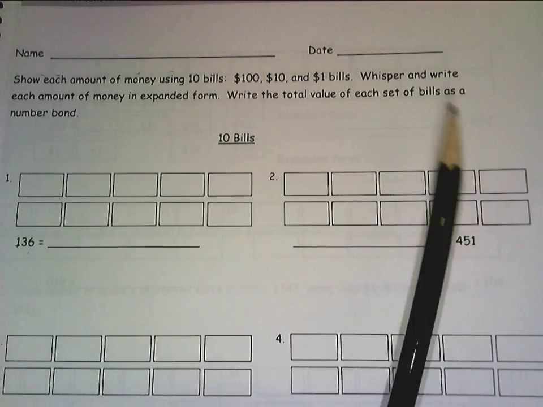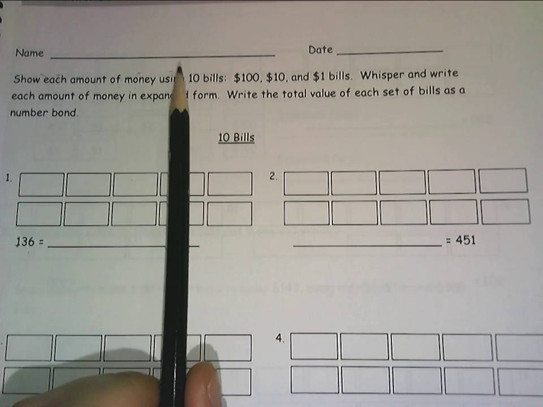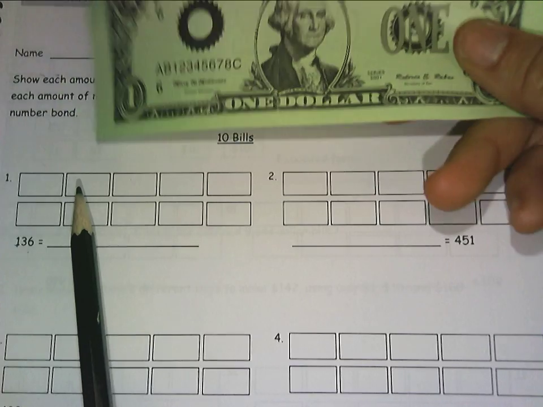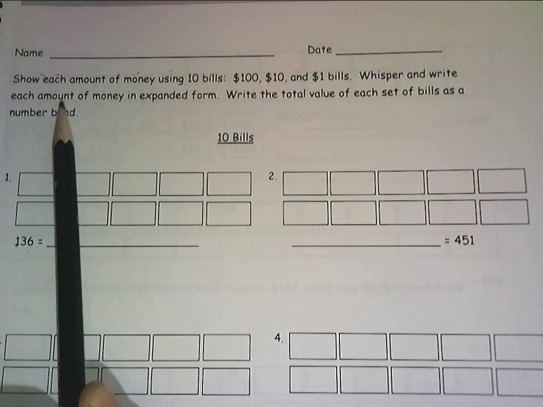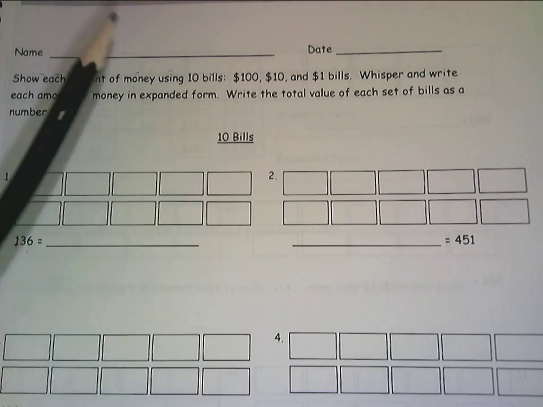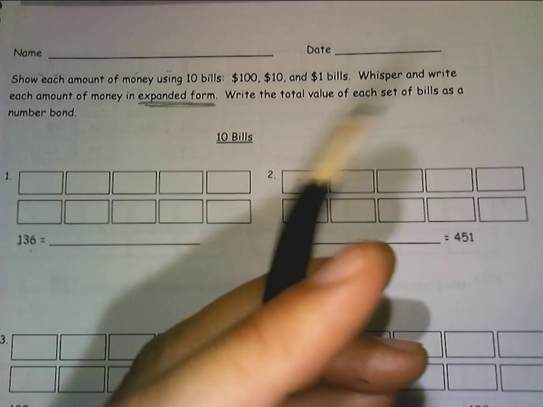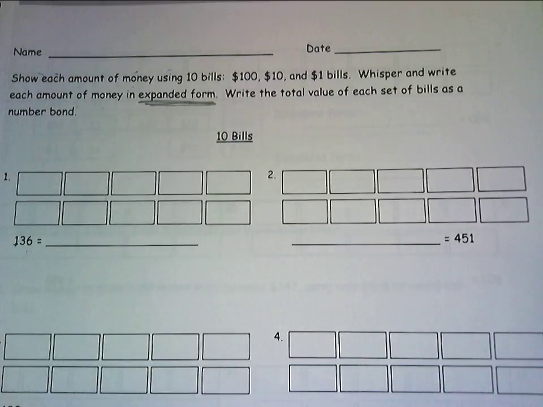Okay, so let's read the directions first, and then I'll show you. Show each amount of money using 10 bills, meaning 10 total of these. Whisper and write each amount of money in expanded form. This is where that number bond comes in. So you want to stretch out that number using the expanded form in a number bond to help you.